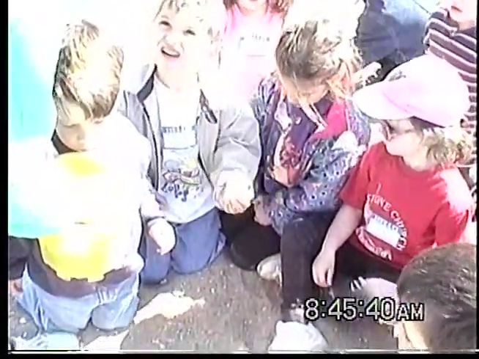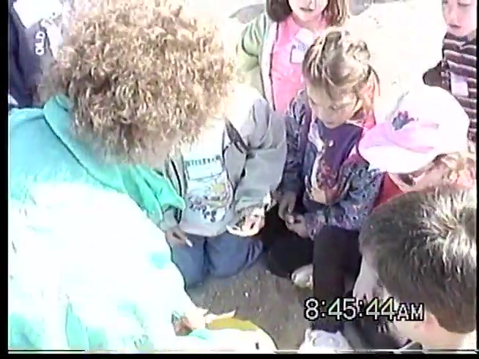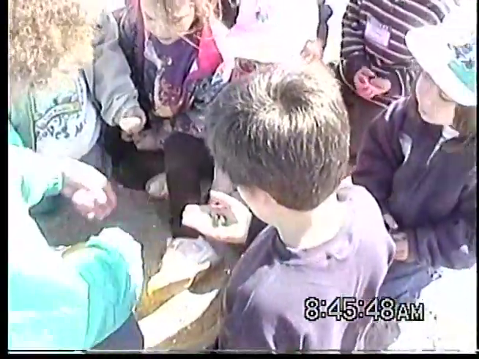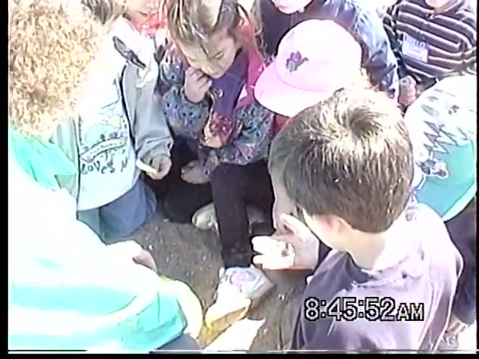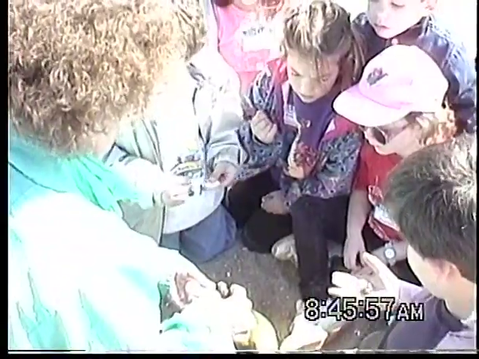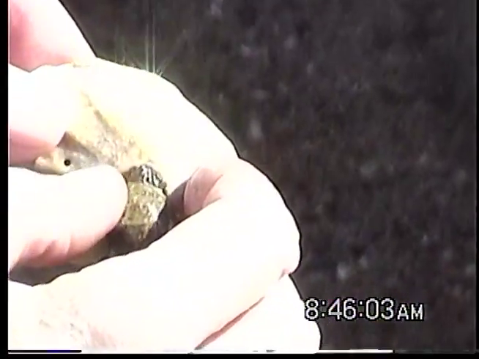I'm going to give you a snail. Michael, you want to hold on to a snail? Sure. All right, put it in your hand. Hold your hand straight up. I don't know how many snails I have in here. Look, two of them holding on. Can you see it? Joey, come around here so you can see. They hold on like a suction.